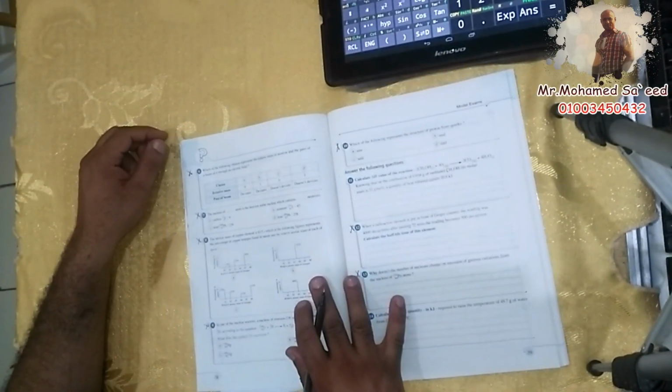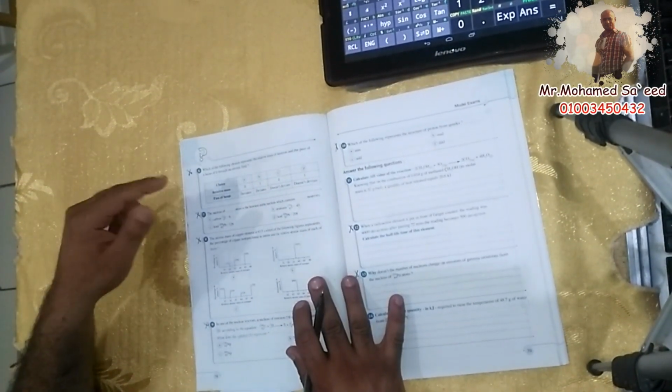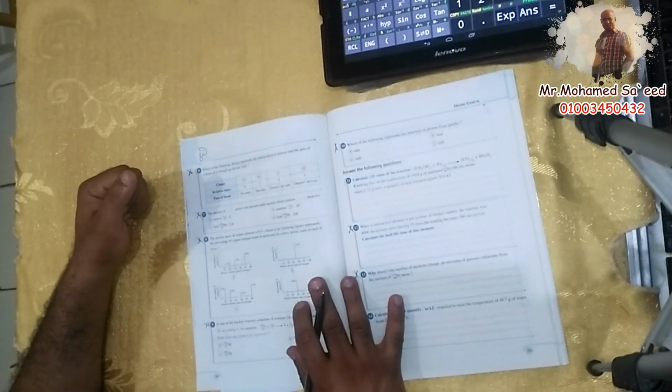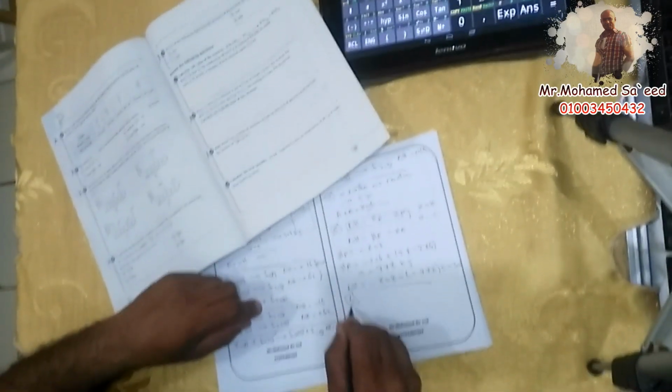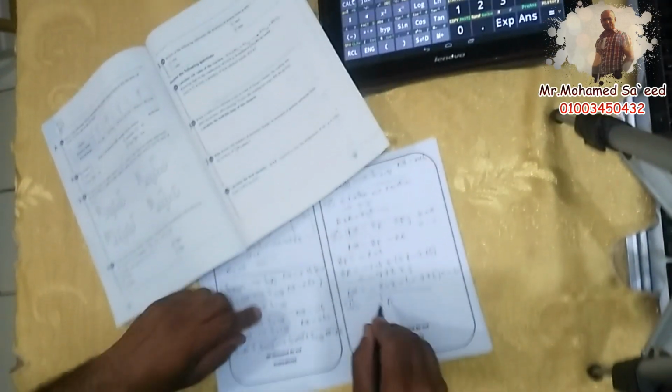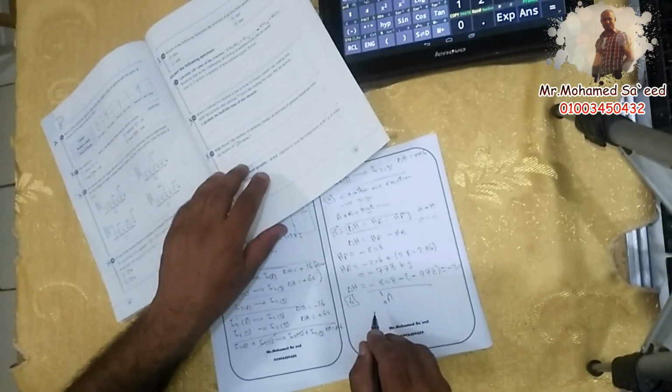Another question: which of the following choices represents the relative mass of neutron and the path of a beam of it through an electric field? We know before that the neutron has mass 1 mu and 0 charge.